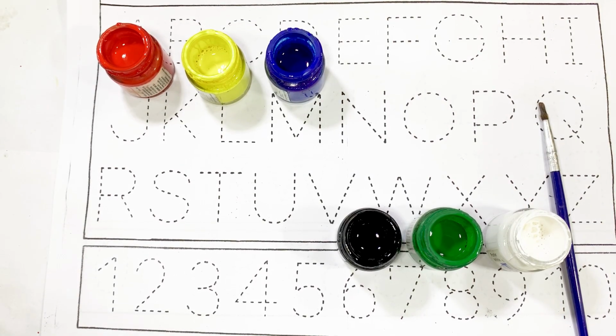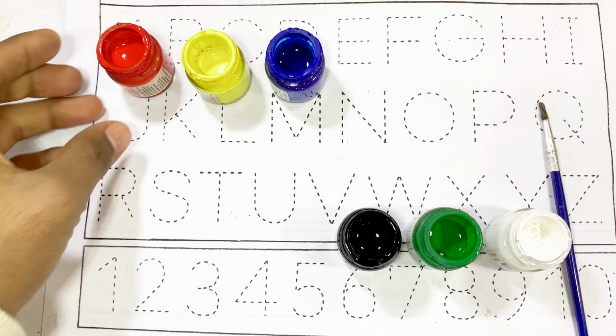Today we will learn and draw alphabets and numbers. So kids, let's learn the names of the colors.